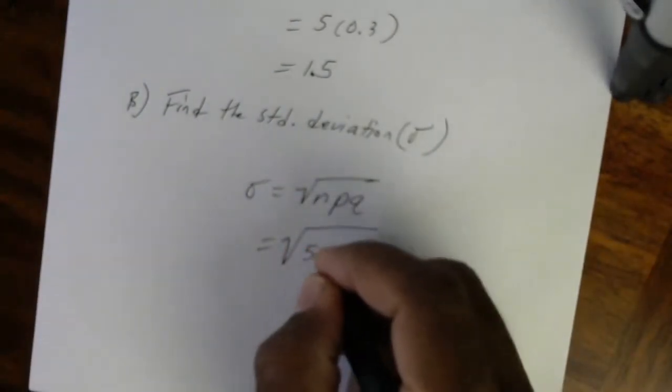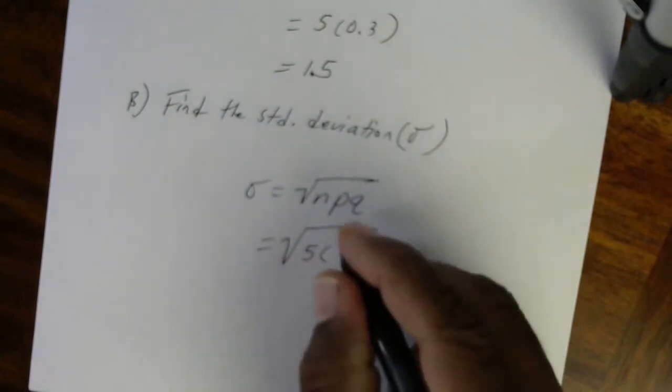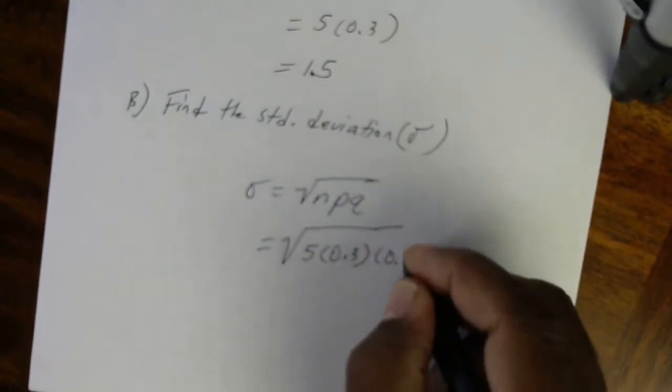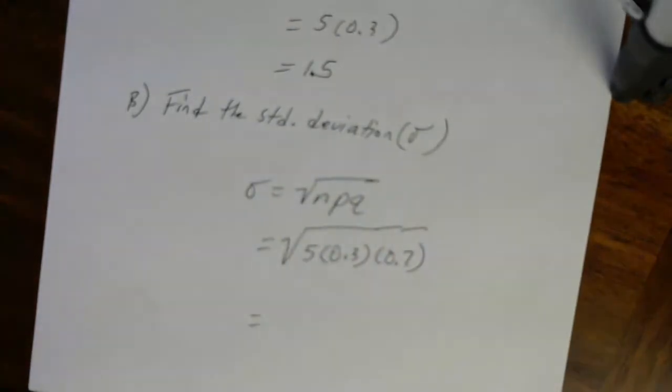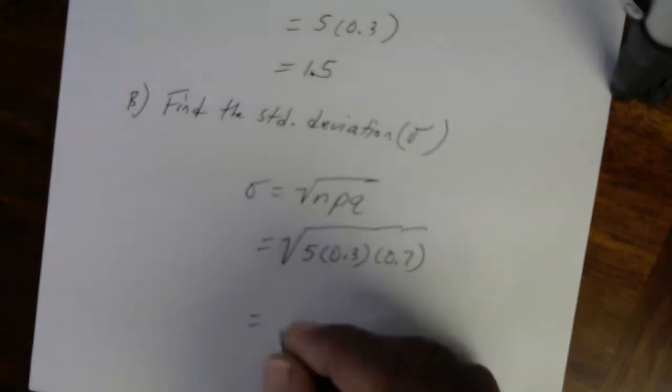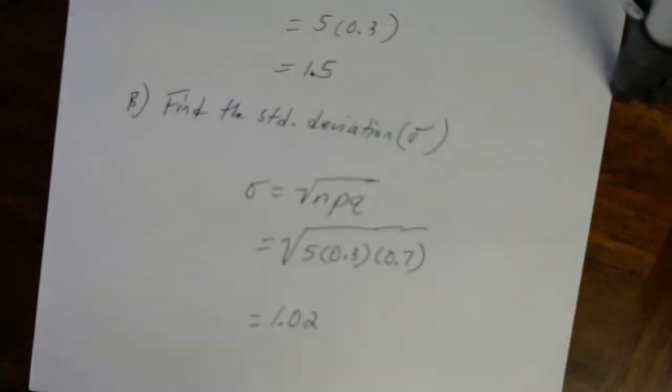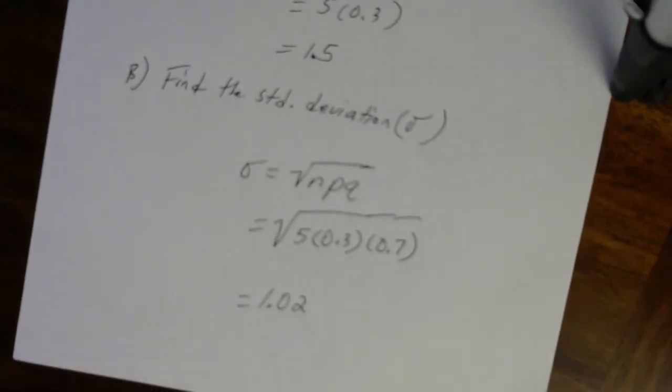So n is 5, p is 0.3, and q is 0.7. So that's 5 times 0.3 times 0.7, and we get 1.02. All right, so any questions about the mean and the standard deviation?